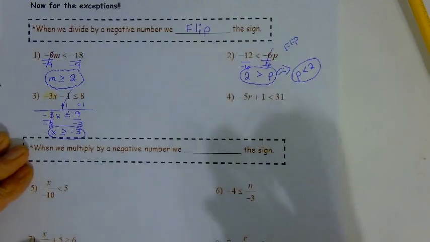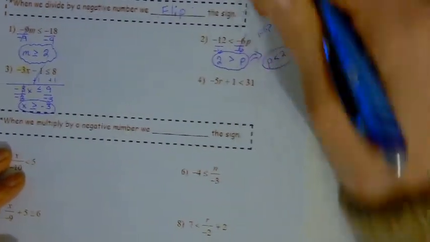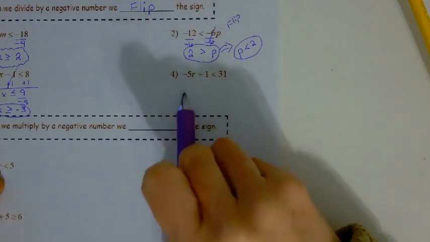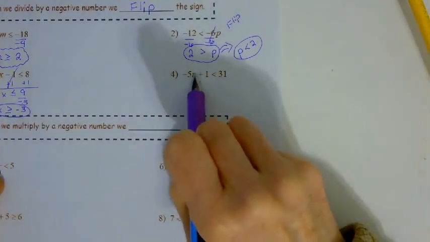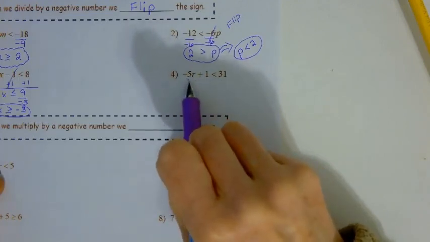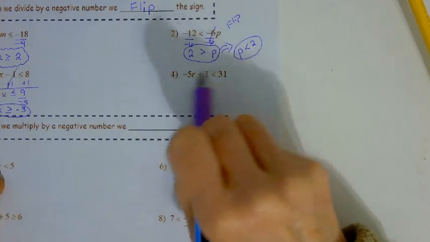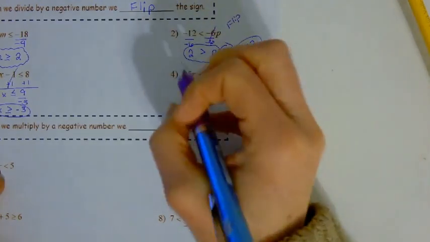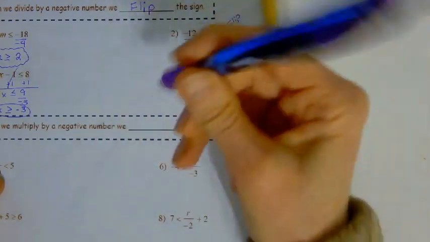Now let's do number 4. Can you tell that we're going to need to flip? Because look, this is a negative number in front of the r, and so we're going to end up dividing by -5. Some of you are going to get very good at seeing right away, yes, we're going to need to flip that sign right there. Anyway, let's solve this inequality and see what happens. So these two are best friends. We're going to subtract 1 on both sides.